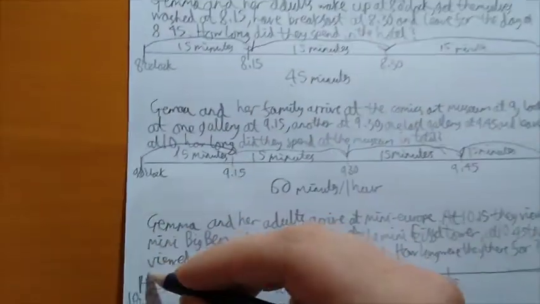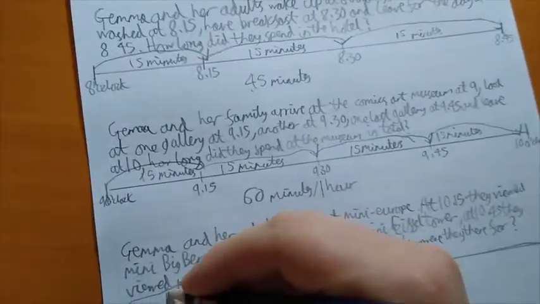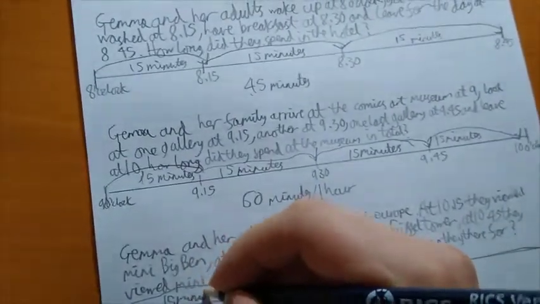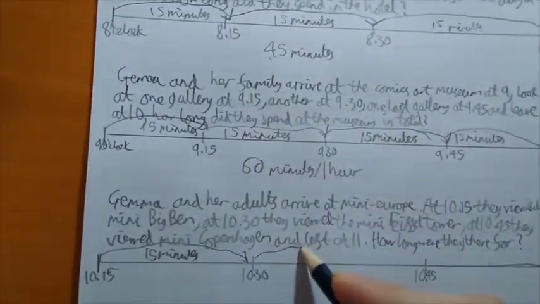So, between 10:15 and 10:30 is 15 minutes. Between 10:30 and 10:45 is 15 minutes.